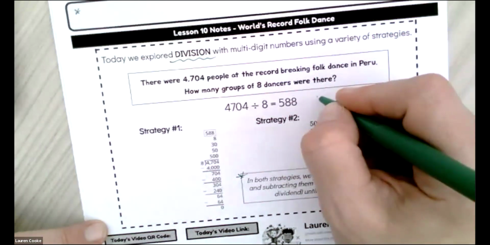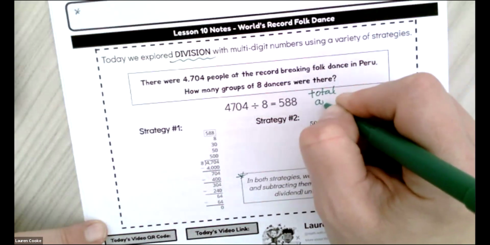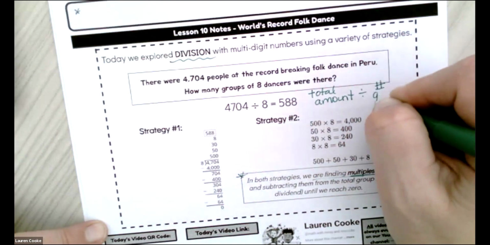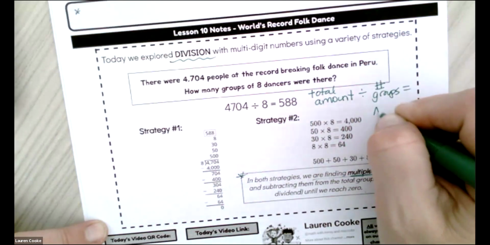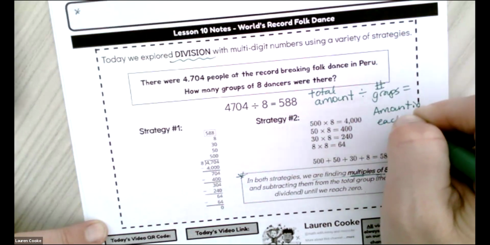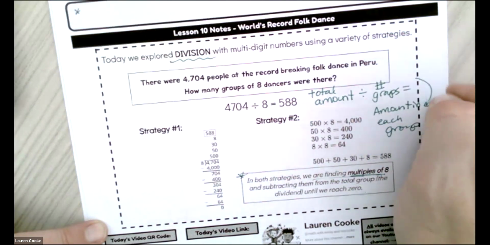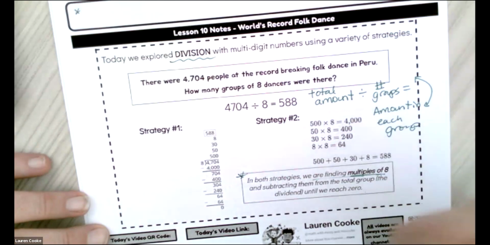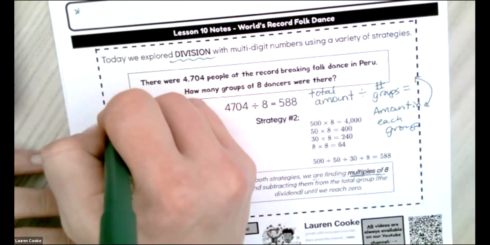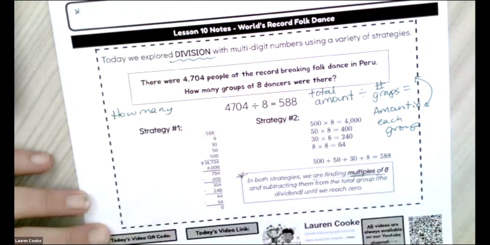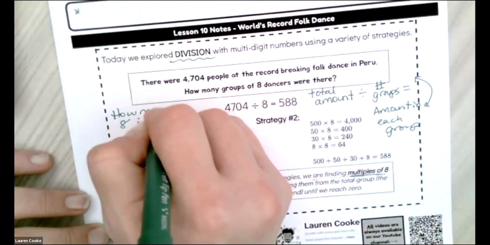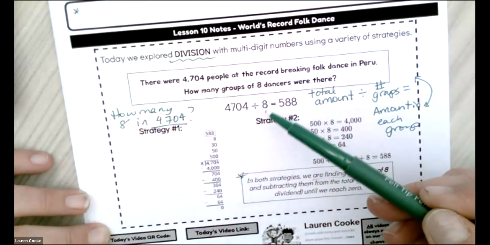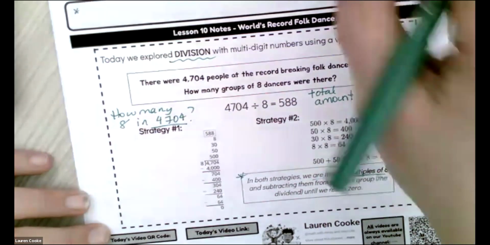So division is basically total amount divided by number of groups equals amount in each group, or those two switched. You could have total amount divided by amount in each group, and then you'll get the number of groups. That's just how division works, because ultimately we want to know how many 8s in 4,704. So we're looking for a pretty big number because 8 is less than 10 and 4,704 is over 4,000.